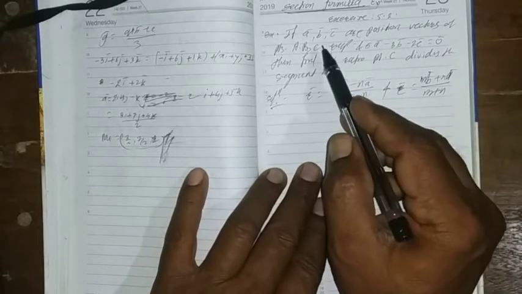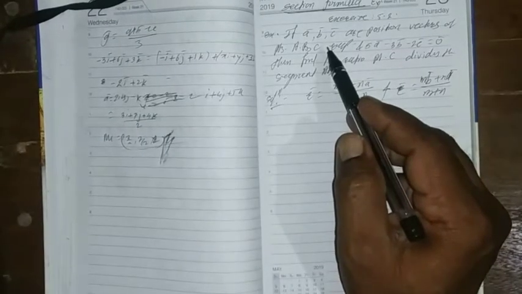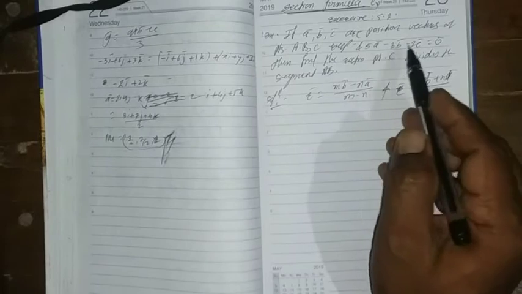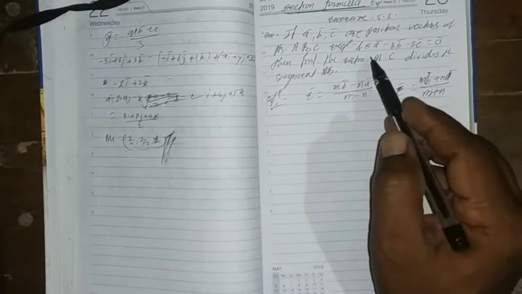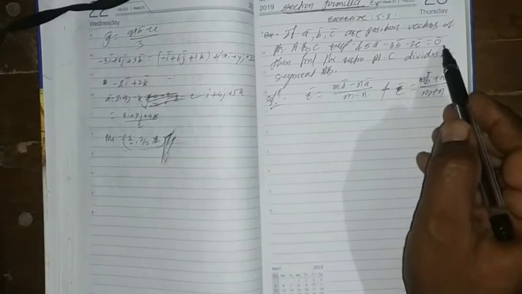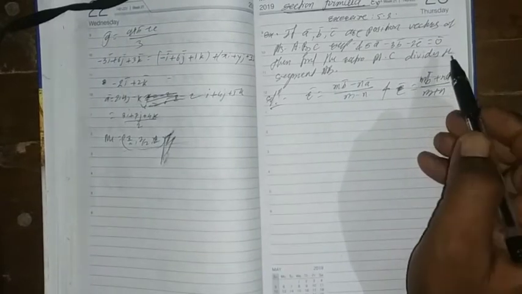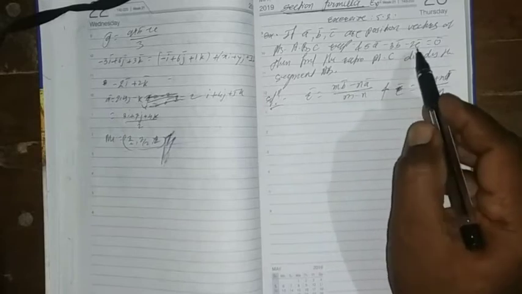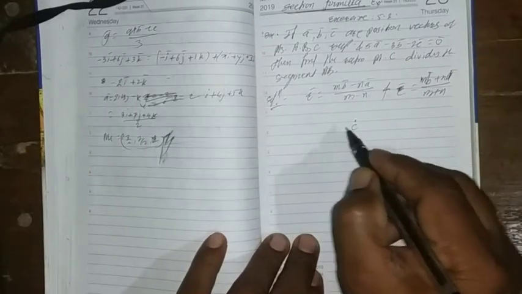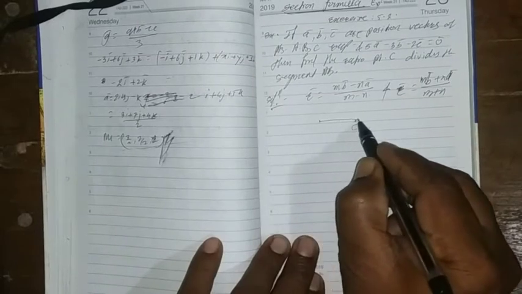In this example, we are given the position vectors of the points A, B, C as vectors A, B, C, and the linear combination 5A minus 3B minus 2C is equal to the zero vector. We have to find how point C divides segment AB.